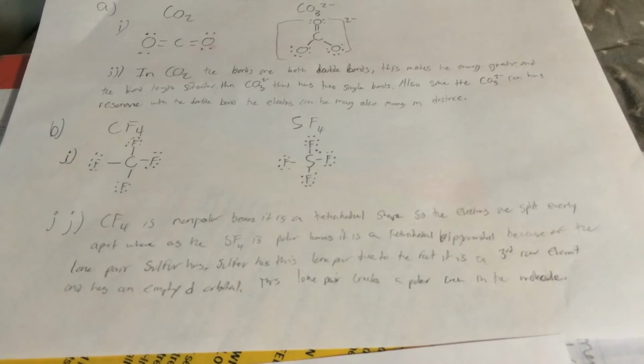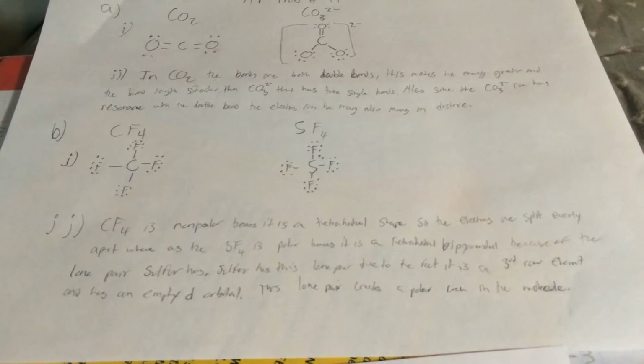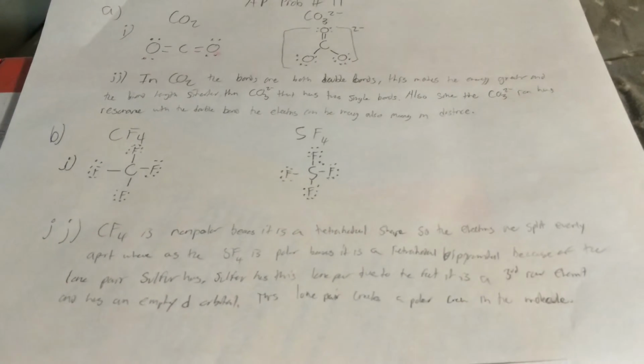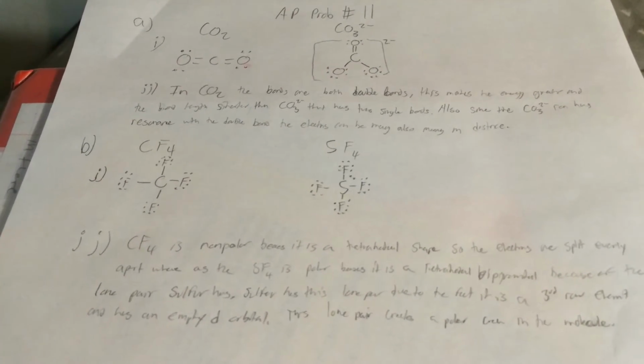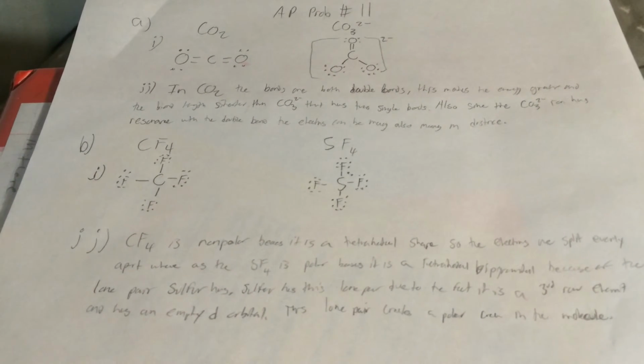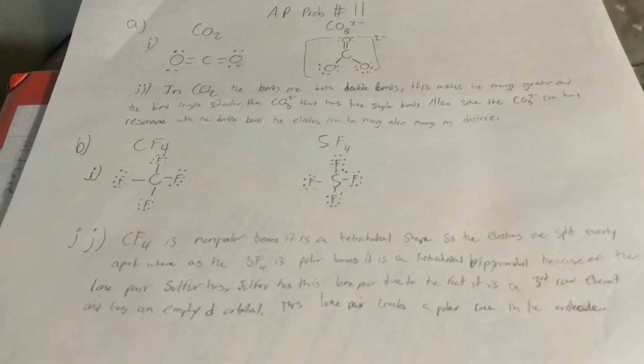And with the lone pair on the S, because of the d orbital, it changes the structure and it would become trigonal bipyramidal. Also, because of the lone pair, it gives a certain amount of attraction depending on where the lone pair is. This makes the SF4 polar. Since CF4 doesn't have that lone pair, it's pretty much just balanced throughout the molecule. That means it's not polar, whereas SF4 is polar because of that lone pair.